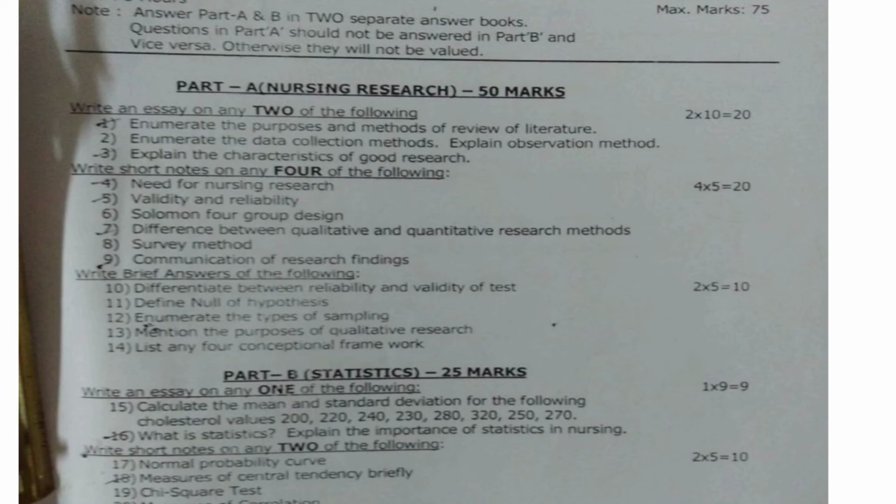Second question, explain the data collection methods, explain observation method. Third question, explain the characteristics of good research. Then fourth question, in short notes, need for nursing research. Fifth question, validity and reliability. Sixth question, Solomon 4 group design. Seventh question, difference between qualitative and quantitative research methods.